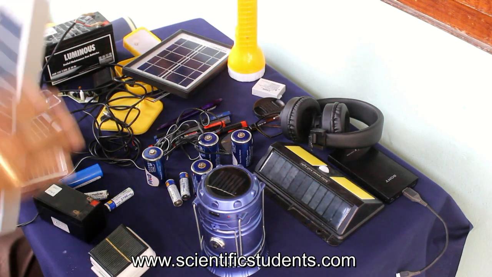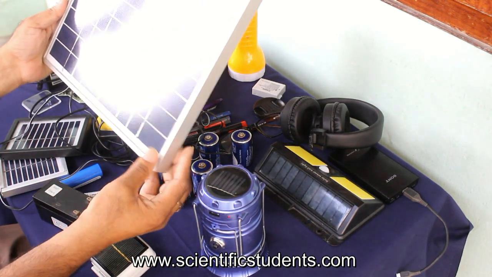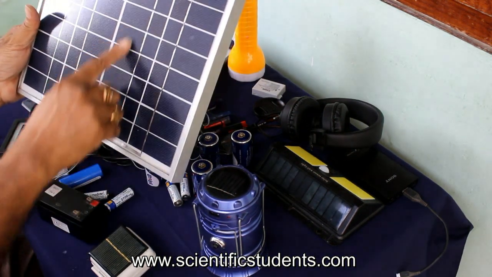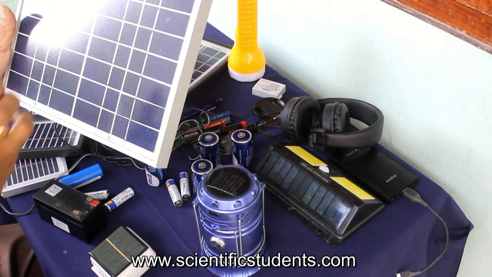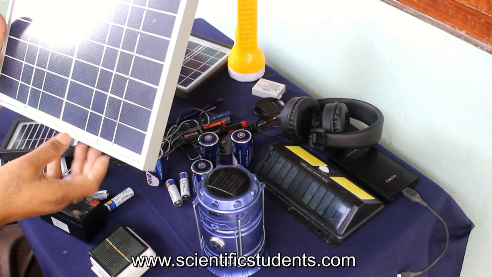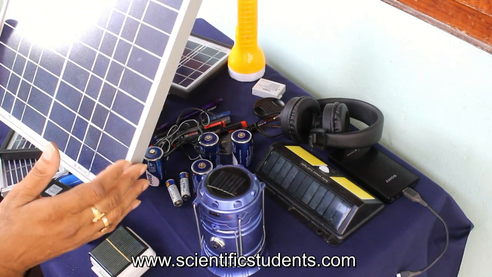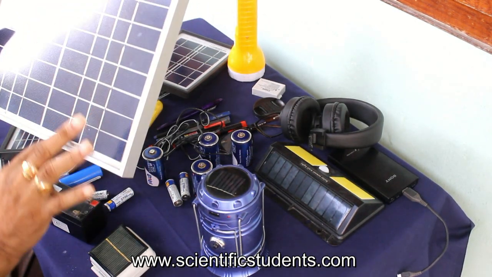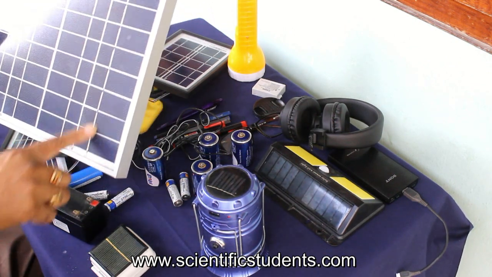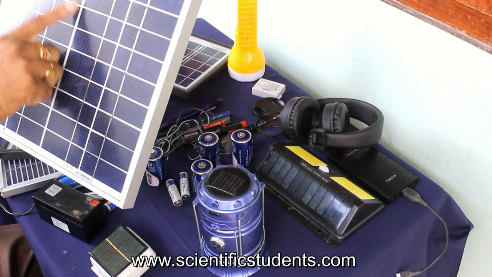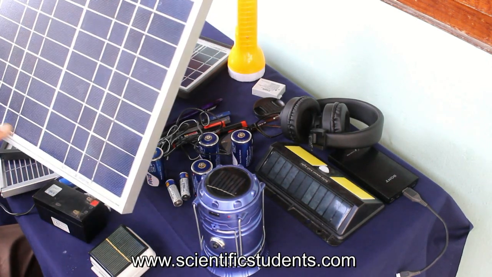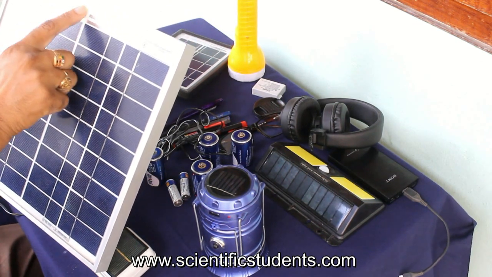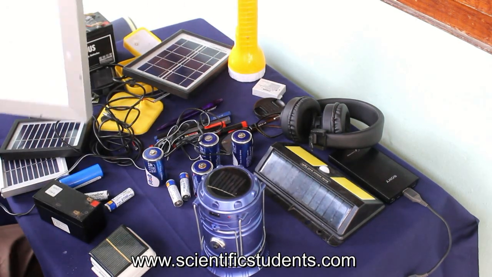Now let's talk about this panel. How beautiful is this panel! So many cells are there, and every single cell can give you some voltage, so it can offer some power. But we want more power, so we have connected all these cells in series through these connecting cables, called the connecting bus. Here also, many cells are connected in series. This bus and this bus we soldered in parallel, and finally the plus and minus have come out here.